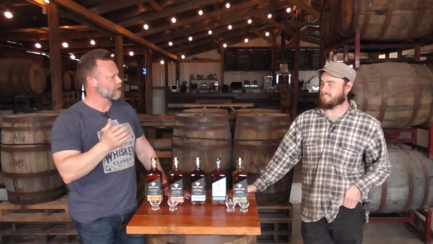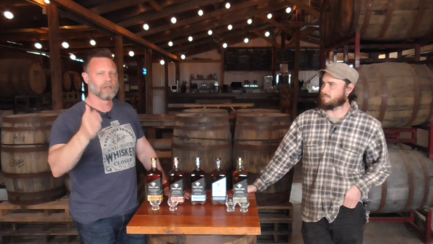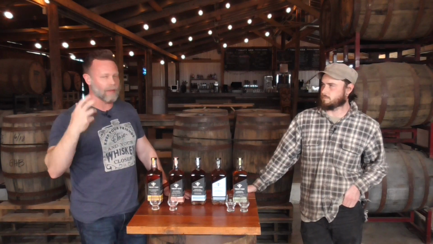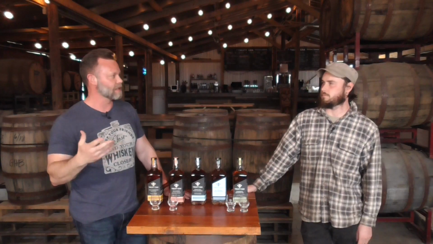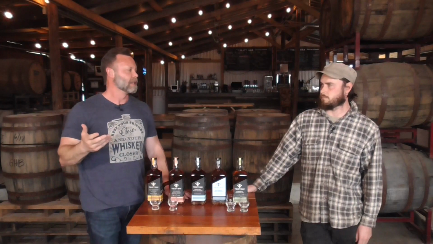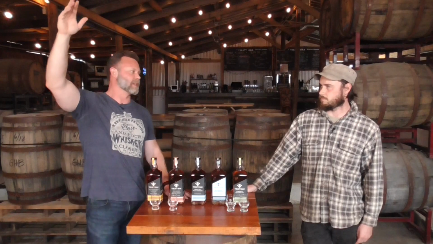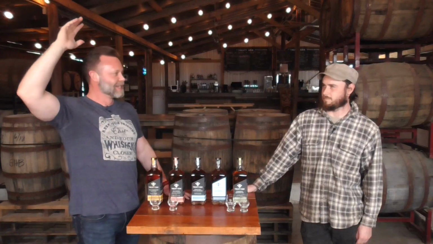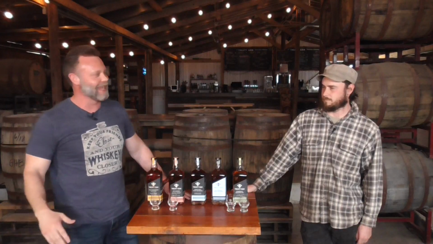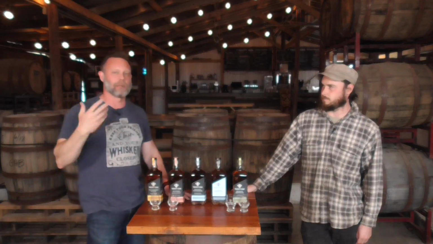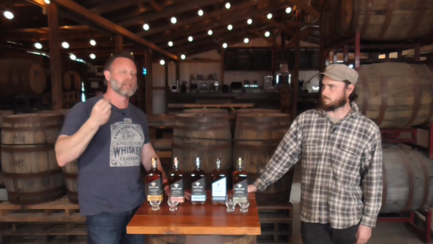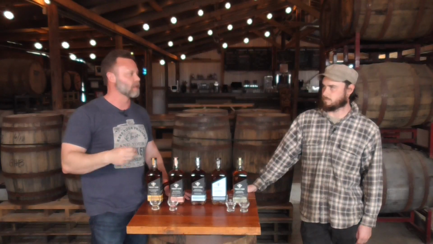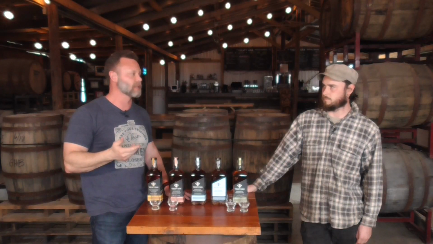Everything that's Ghost Hill is currently pot still. Just understand there's not the efficiencies that the legacy distilleries in Kentucky have, with column stills that are multiple stories high and run almost 24 hours a day. They can produce things at a much cheaper cost per gallon than a craft producer using a pot still, which is much less efficient.